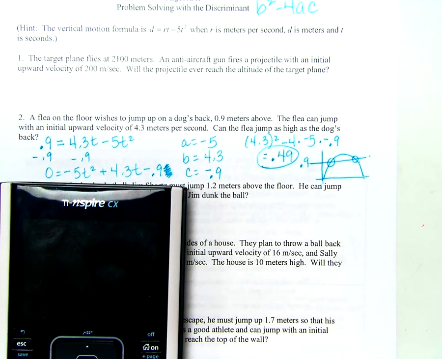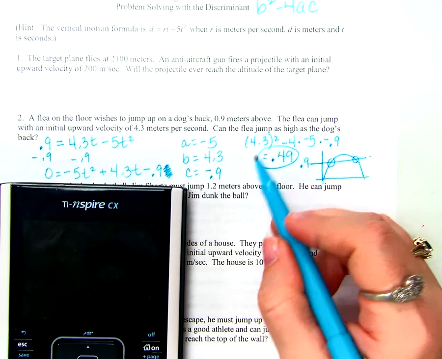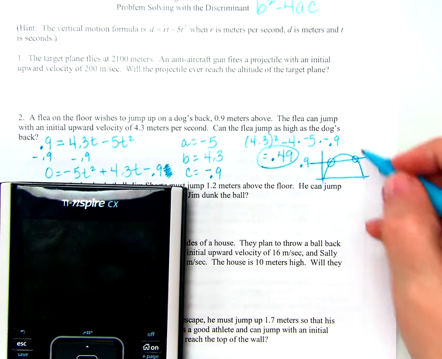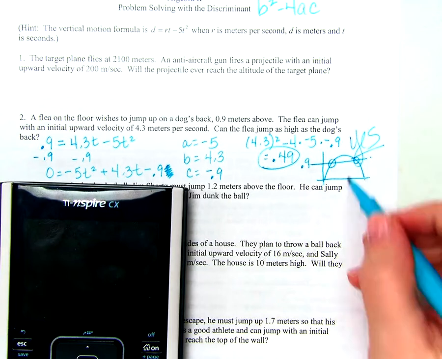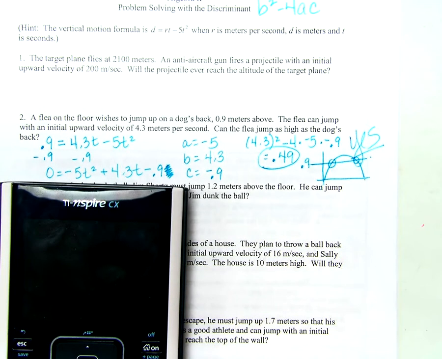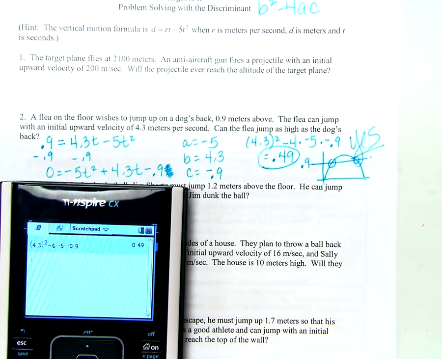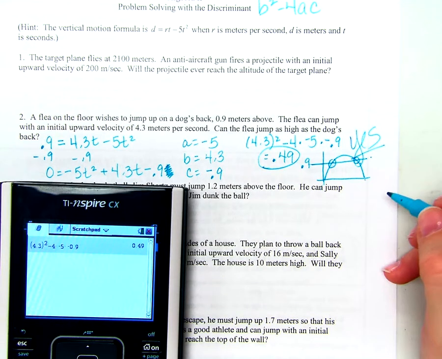So when it says, can the flea jump as high as the dog's back? When this number is positive, then my answer is yes. It can actually get high enough 2 different times to possibly jump on the dog's back. As long as that number checks out to be positive, we're good. What if it's 0? What would the graph look like?